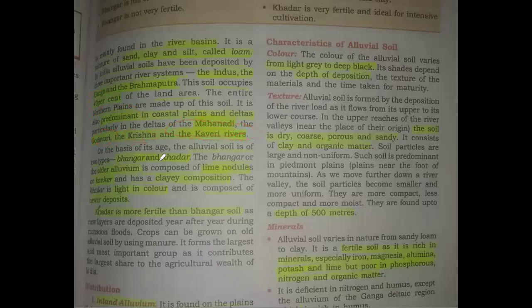On the basis of its age, the alluvial soil is of two types, Bangar and Kadar. The Bangar is the older alluvium, composed of lime nodules or kankar. This is important. There's a table on top, I'm going to show you later, and it has a clay composition.